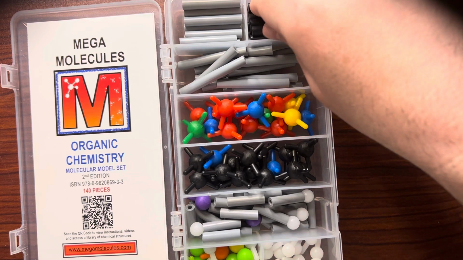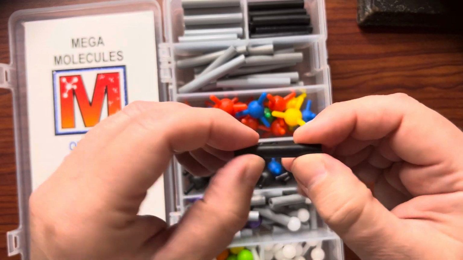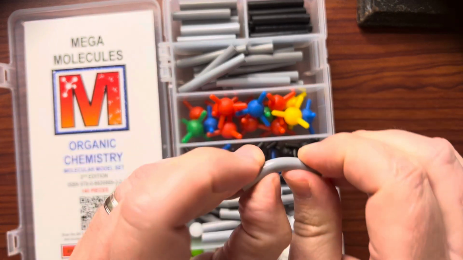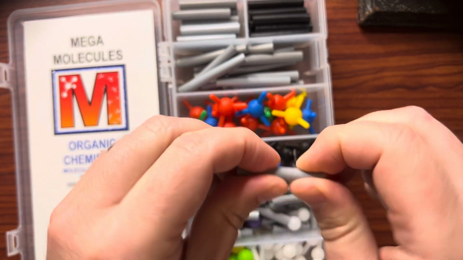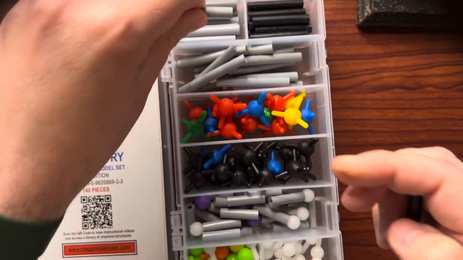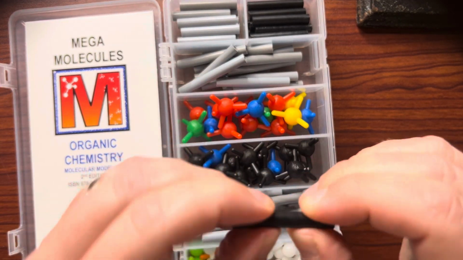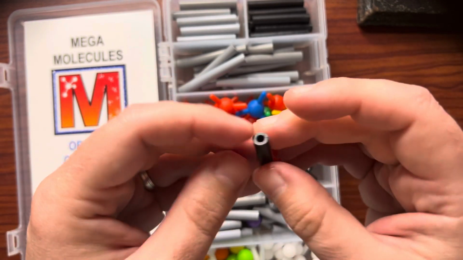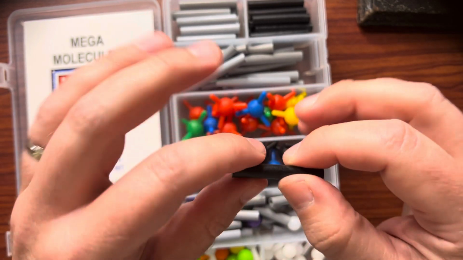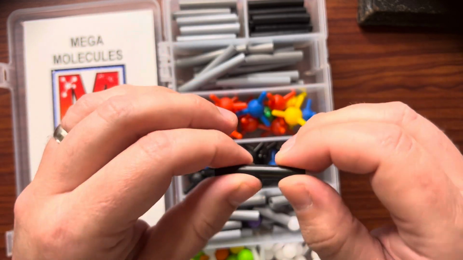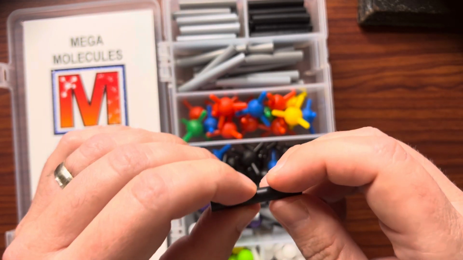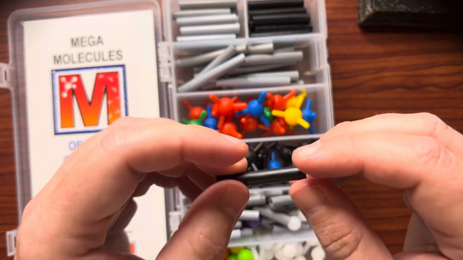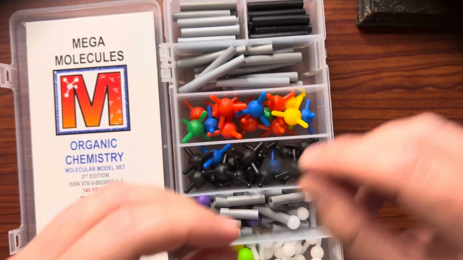Those gray bonds are very flexible, and these black ones are very rigid. So if you look at the difference, these are very flexible, which allows you to make a lot of different molecular shapes and ring sizes. And these are very limiting. When we are going to end up doing things like conformers, Newman projections, I like using these better because it allows for better rotation when you're looking at different rotations of the structures, for chair structures also. So that's when I'll be using the black ones most often.